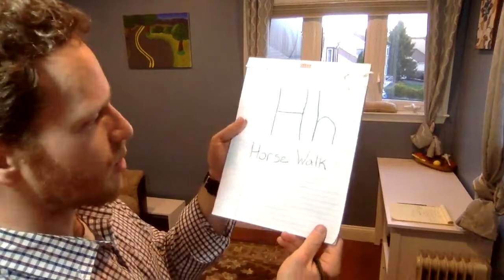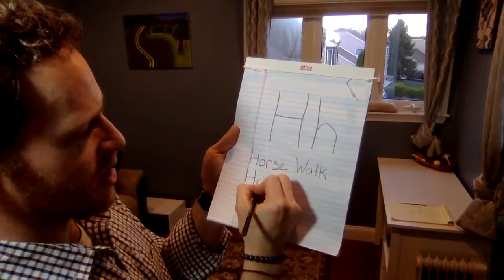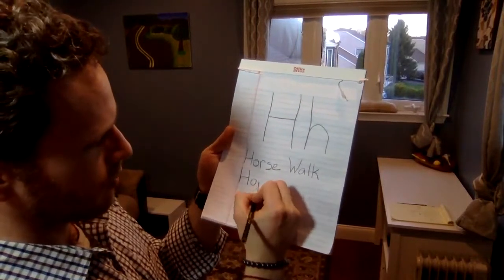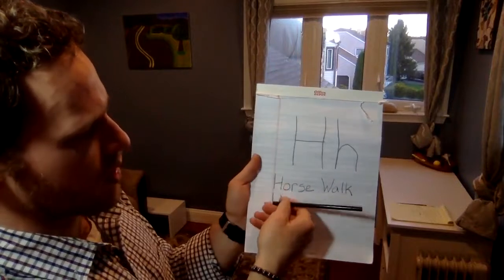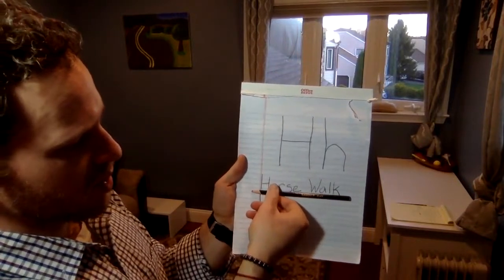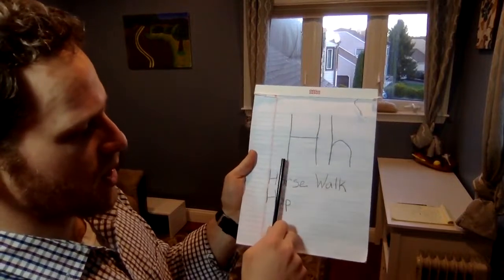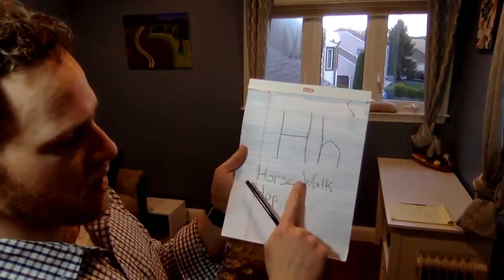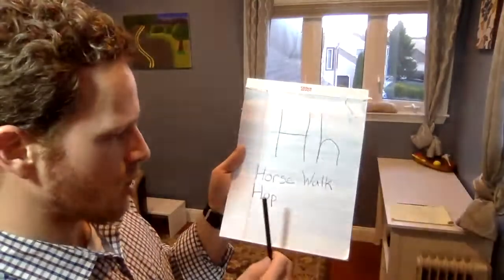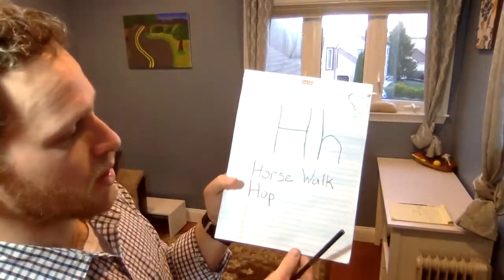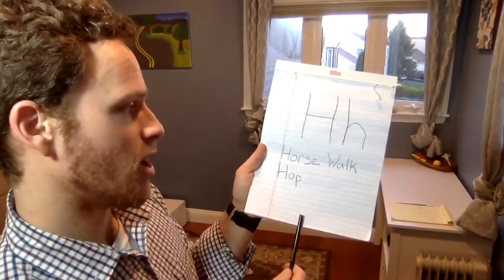Okay, then we are working on our hops. Make sure you're paying attention to how much space you're using. So I like to use my pencil just to see how much space is in between, to make sure it's lined up, how much space is in between the letters, my finger for how much space is in between the word. Okay, so we have our horse walk, we have our hop, and whoops, I missed our hammer.